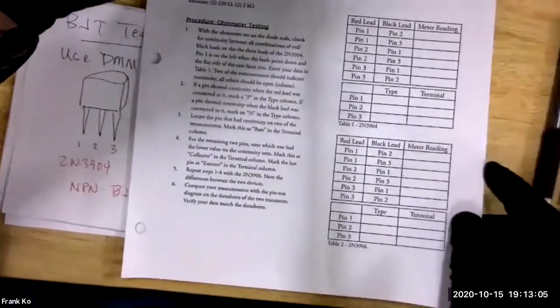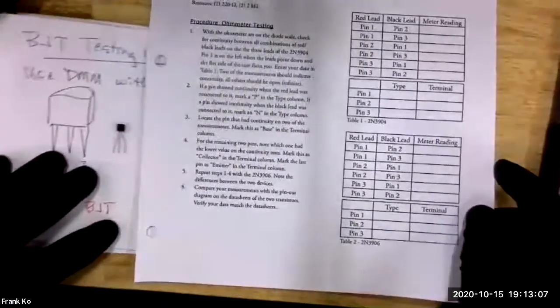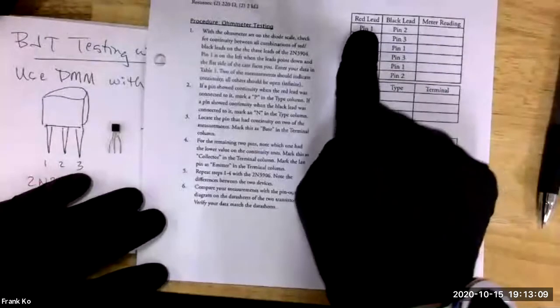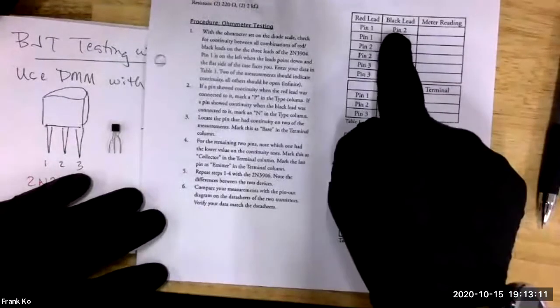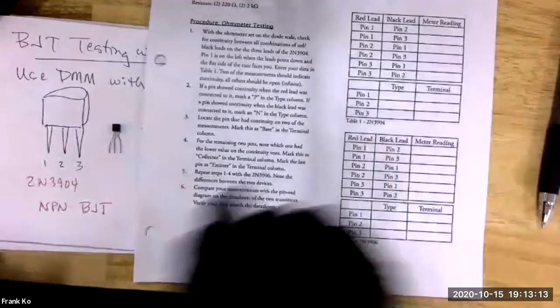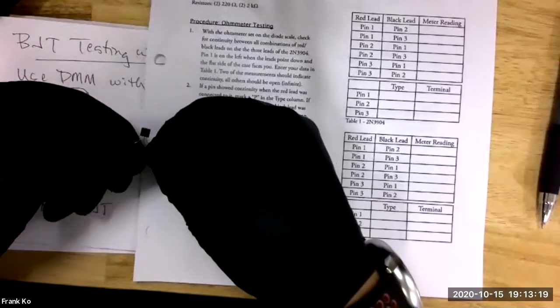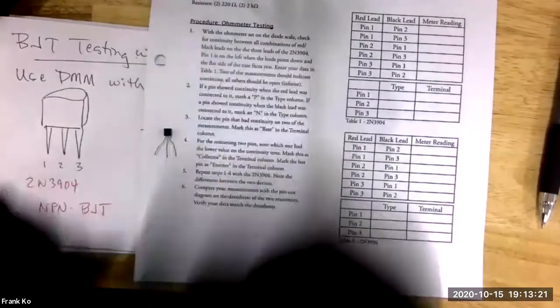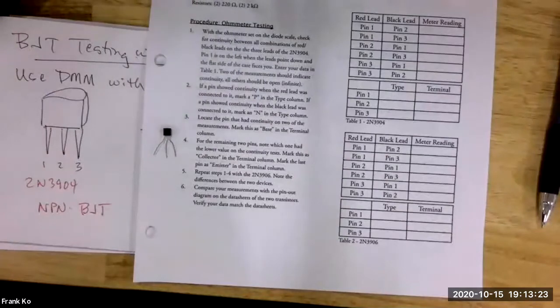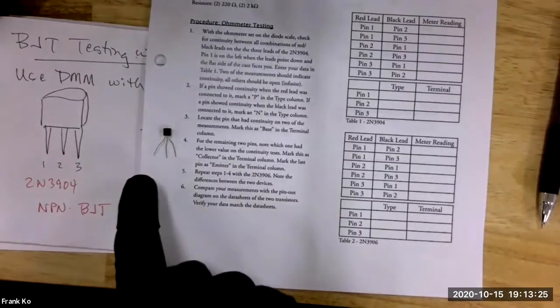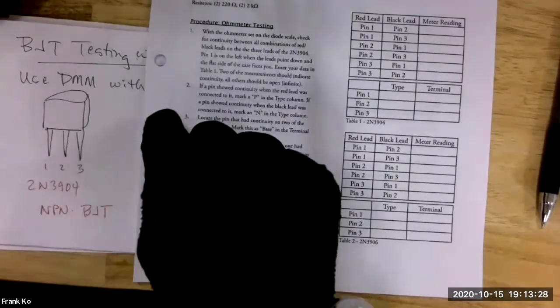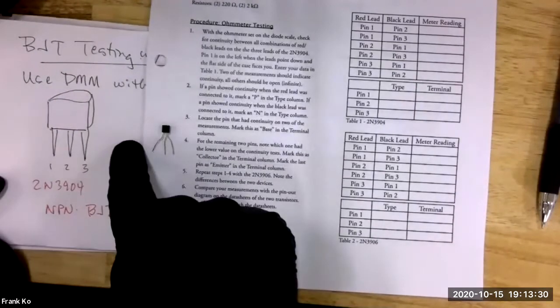There's your worksheet. You are asked to measure with the red lead on pin 1 and the black lead on pin 2 a specific meter reading. Sometimes it may be easier if you gently pull these leads apart. Remember, pins 1, 2, 3, the way we've laid it out in our drawing.